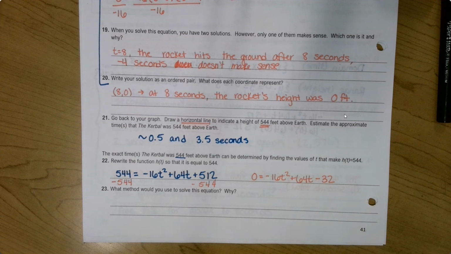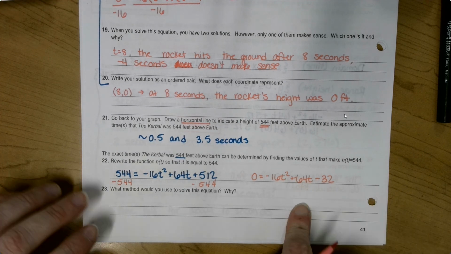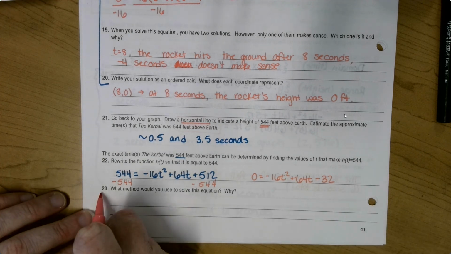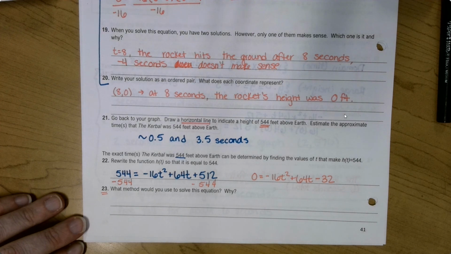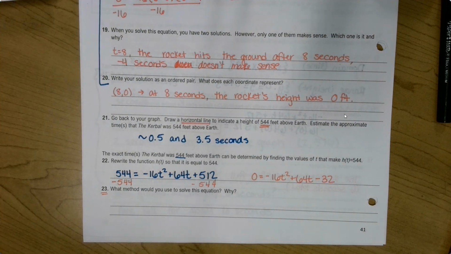That leaves you with square roots. It has a b value, so I wouldn't square root it. That kind of leaves you with the option to either complete the square or do quadratic formula. I'm comfortable with either one. It does not matter to me. Either one of them will get you the same answer. So answer 23 and with what method you would use. Personally, the two methods I would suggest would be either completing the square or quadratic formula.